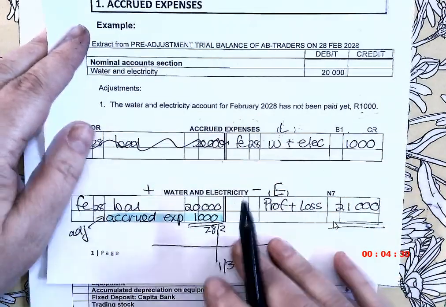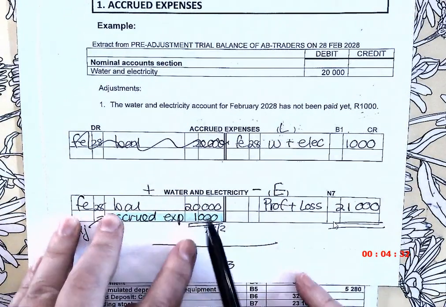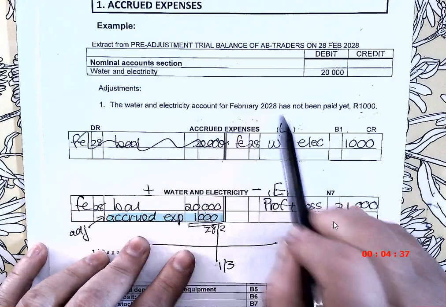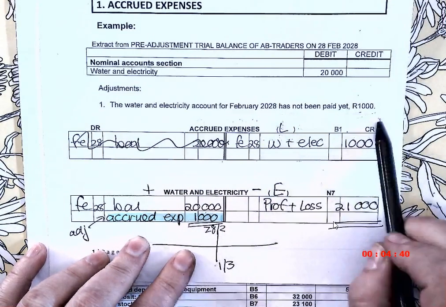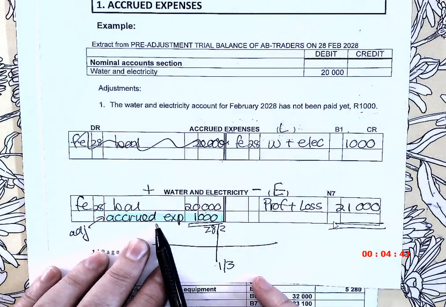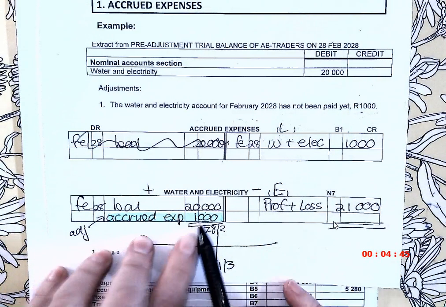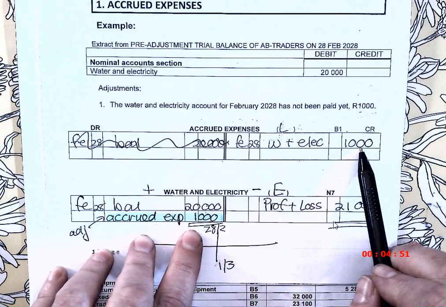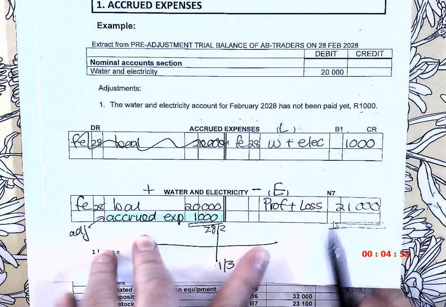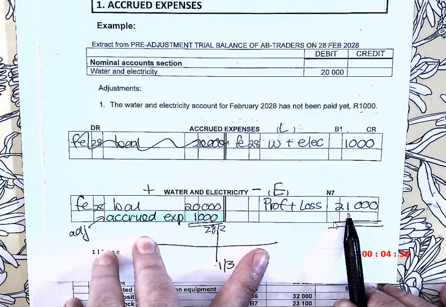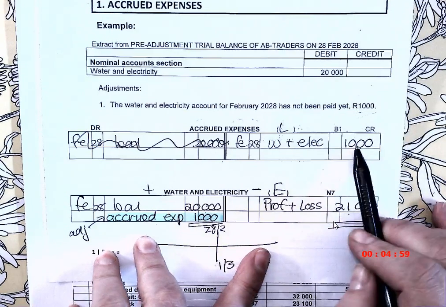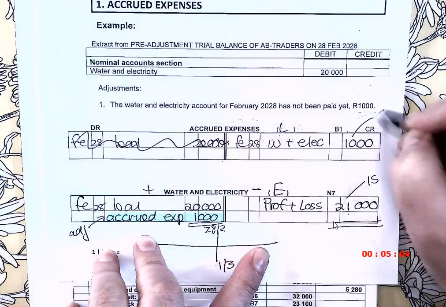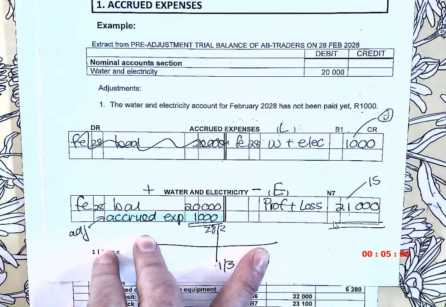So yesterday I did with you the entries in the T accounts. So let's just quickly revise. I said I already paid 20,000 water and electricity, and my adjustment says that 1,000 has not been paid yet, so that's my accrued expense, right? Which would become a liability because it's like debt. I still need to pay it, right? So can you see 21,000 will go to my income statement, and 1,000 will go to the face of the balance sheet.